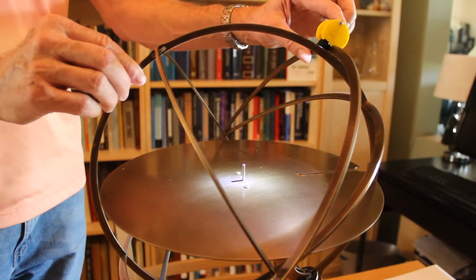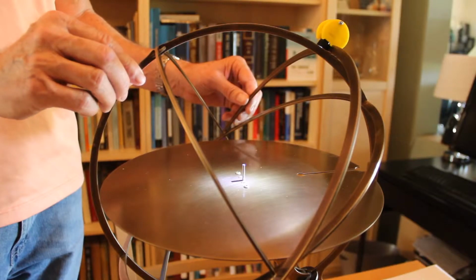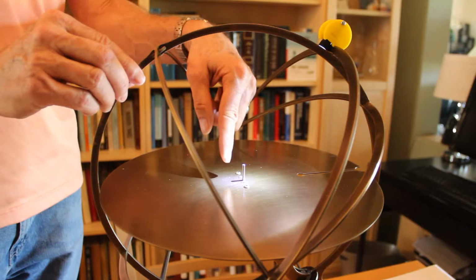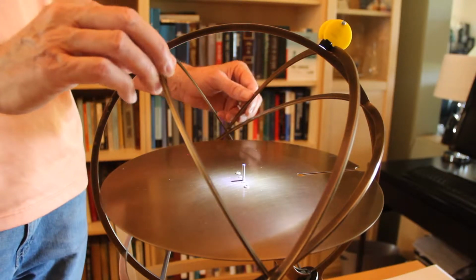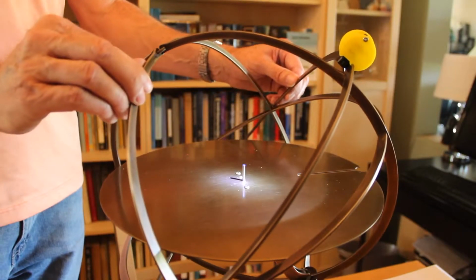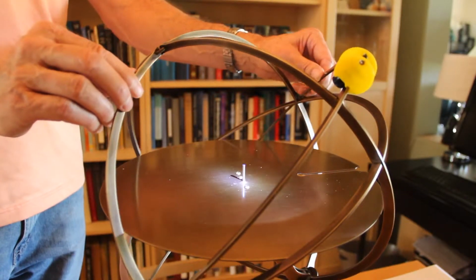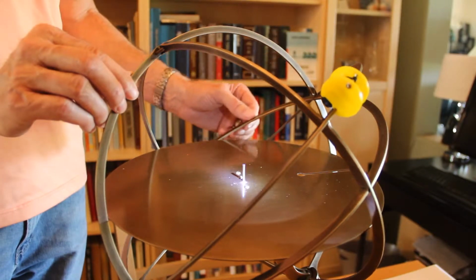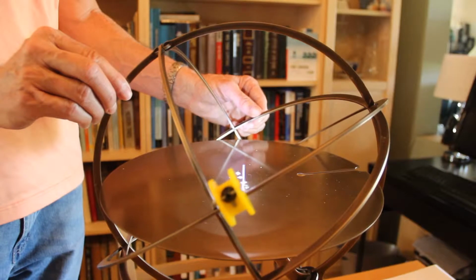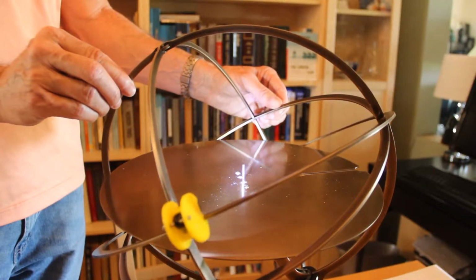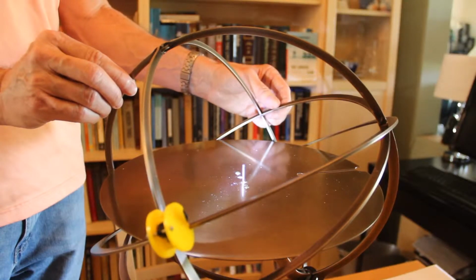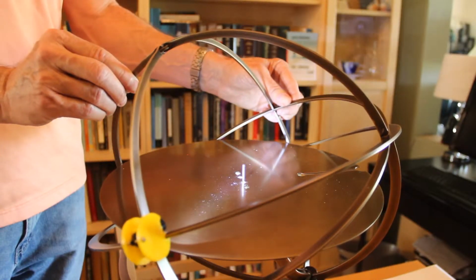Right now I have the sun close to the summer solstice position, and it's noon, and so you see a very short shadow here. And then as the sun goes down in the sky in the afternoon, you see the shadow turn and get longer, and eventually even point toward the south, because the sun sets in the northwest.